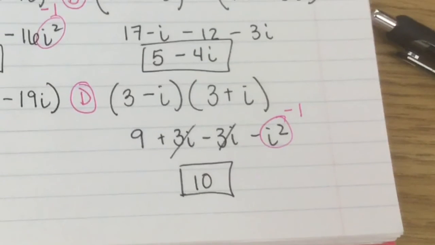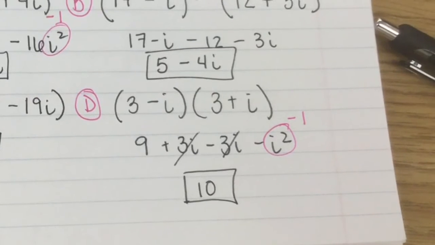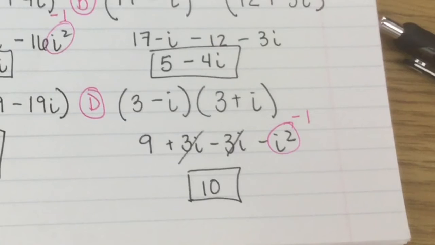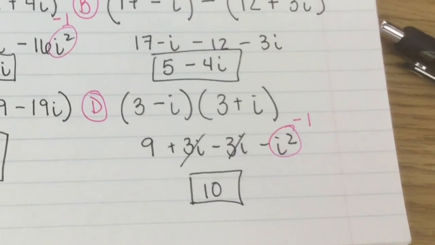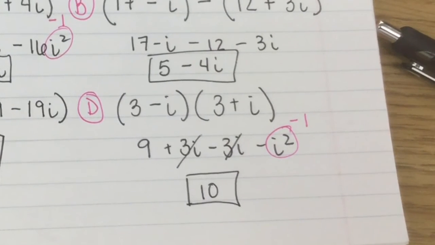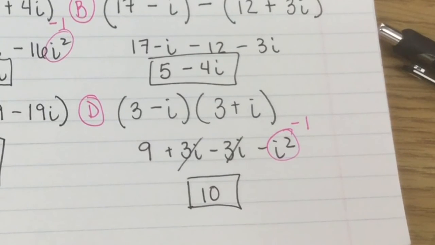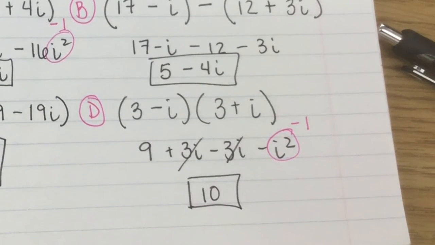And the last example, you are multiplying. Notice that the two middle terms cancel out. So this one's kind of like a difference of squares, and you end up with just a whole number at the end because all of your i's cancel out in the middle, and that i squared at the end converts to a negative 1, which leaves you with 9 plus 1, which gives you 10.